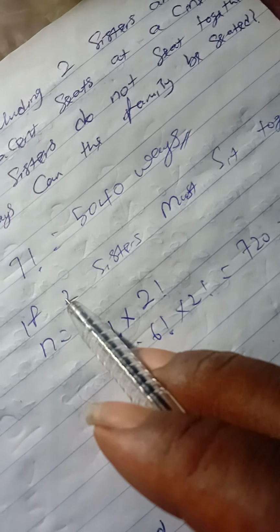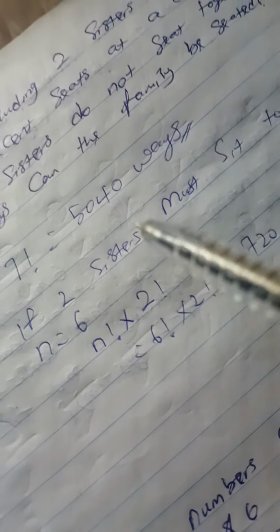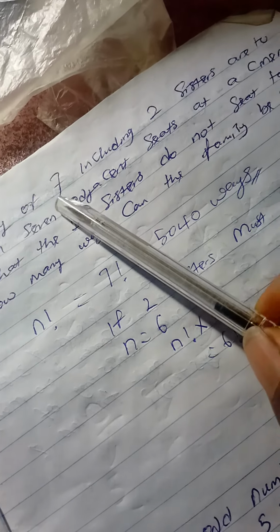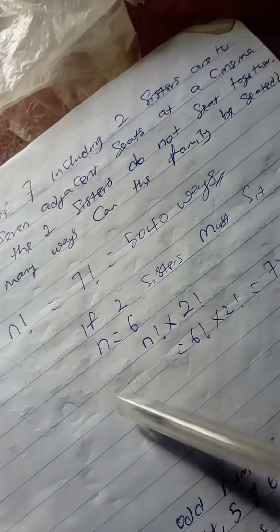Assuming 4 people are to sit together, you treat those 4 as 1. Then this 7 will now be reduced to what? To 4. Because if you remove 4 first, you have 3 left. So if you now treat those 4 as 1 and add it back, it will be 4. So your n will be 4.